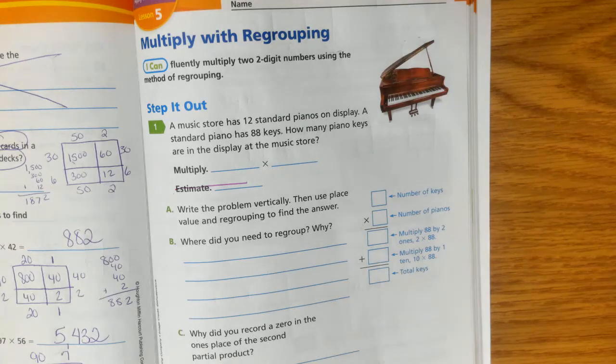Hi, fourth graders. Here's your second lesson for the week. We are going to be doing Module 8, Lesson 5. It is multiplying with regrouping. So essentially, we're going to be learning the standard algorithm way to multiply.